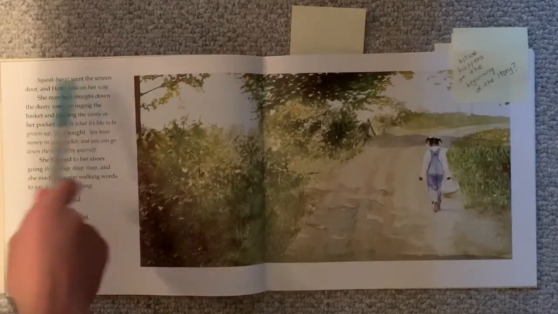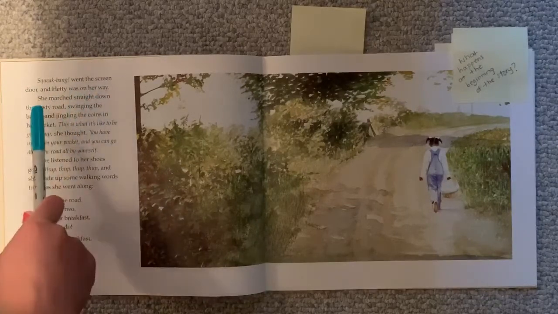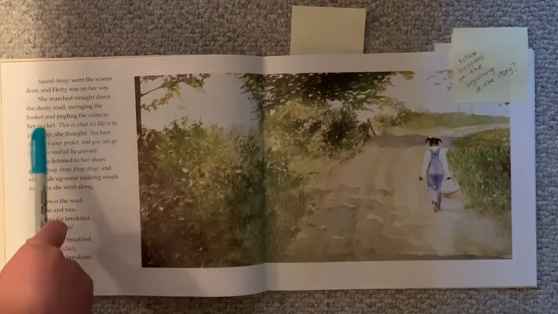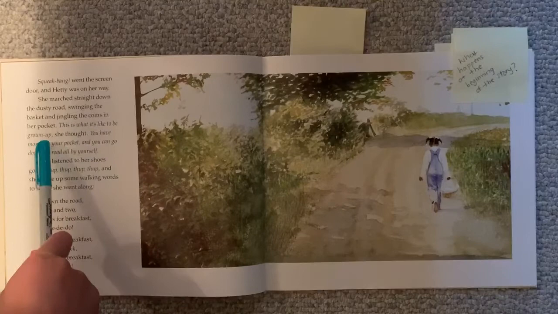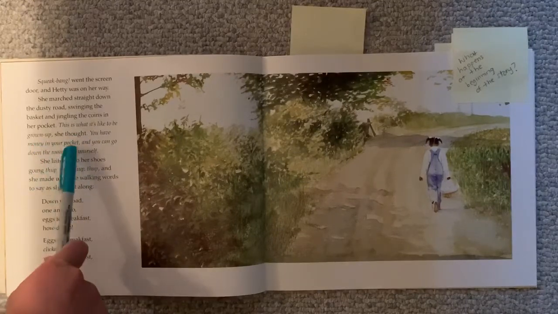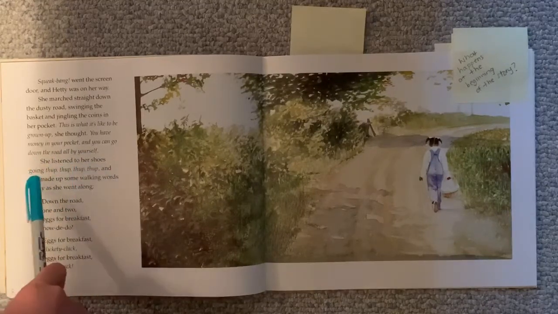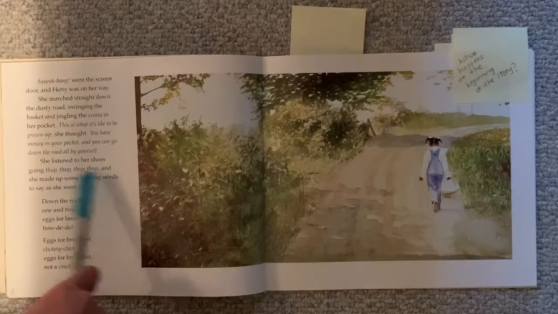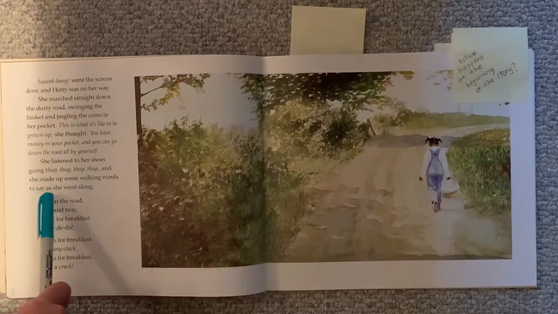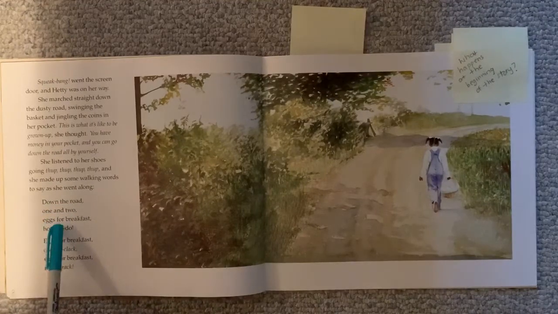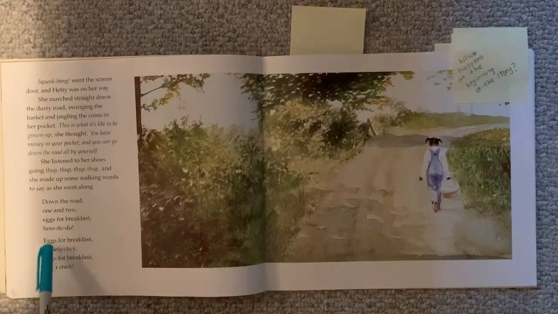Squeak, bang went the screen door, and Hetty was on her way. She marched straight down the dusty road, swinging the basket and jingling the coins in her pocket. "This is what it's like to be grown up," she thought. "You have money in your pocket and you can go down the road all by yourself." She listened to her shoes going thump, thump, thump, thump, and she made up some walking words to say as she went along. Down the road, one and two, eggs for breakfast, howdy-do. Eggs for breakfast, clickety-clack. Eggs for breakfast, not a crack.